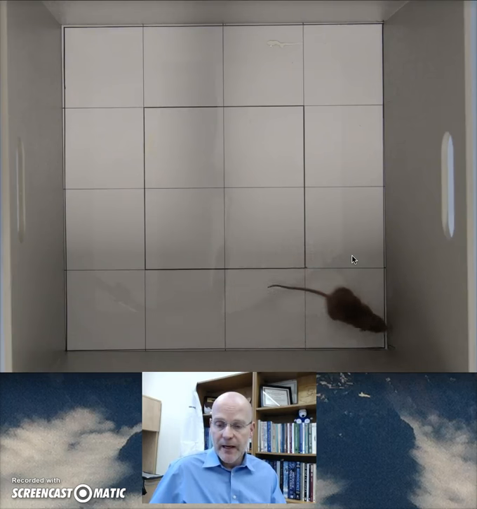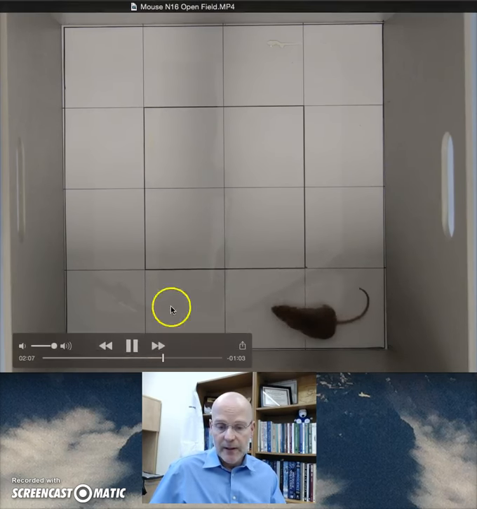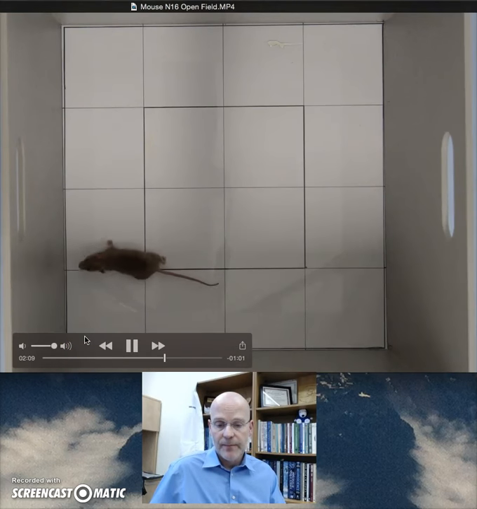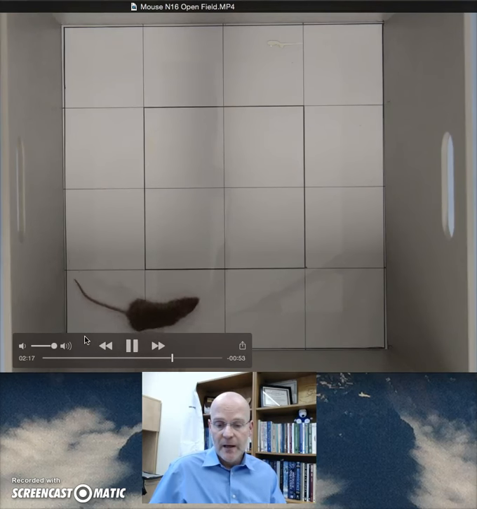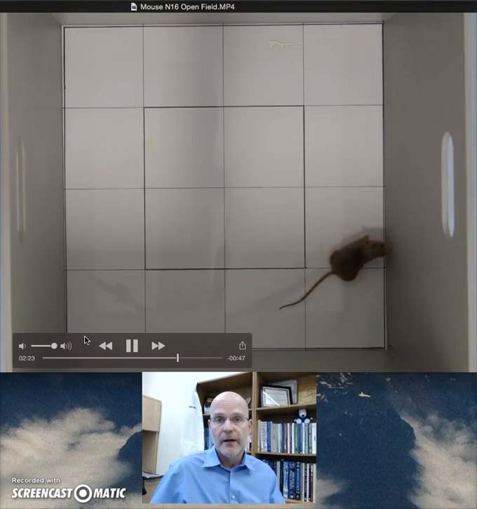You can see it has maybe 1 or 2 paws in the central square, but it doesn't count because it is again here, maybe 1 or 2 paws, but actually doesn't really cross into the central square. Now the animal was put into the central square again there, not 4 paws, so it doesn't count.